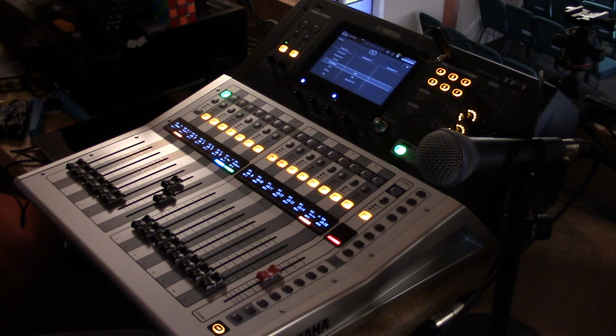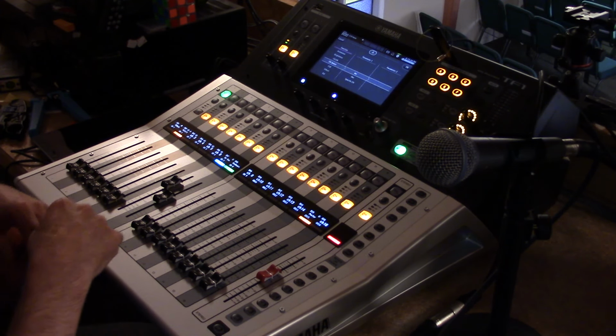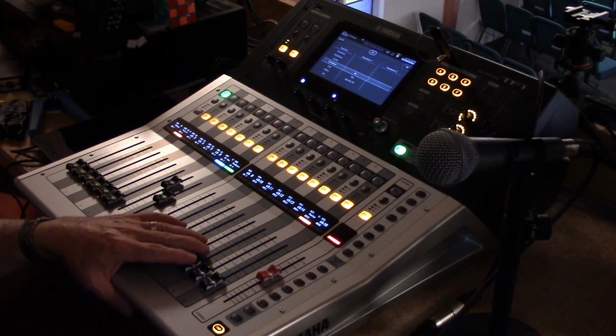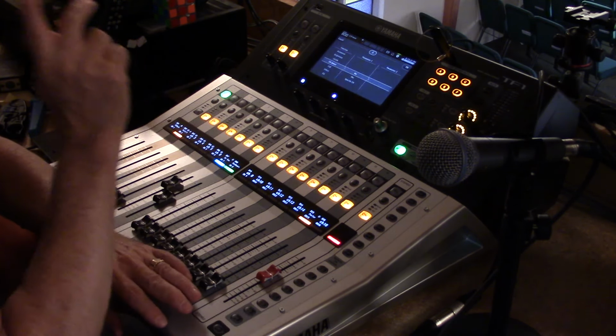Fabulous. I'm just going to do that for everything from now on. It doesn't work on music. It only works on voice. But read up on that.